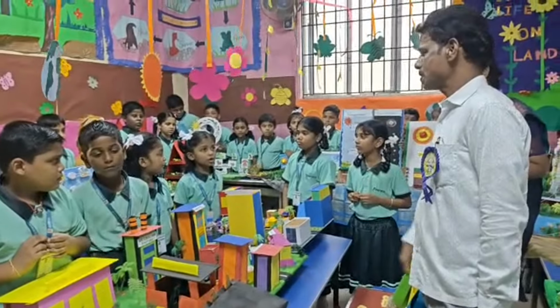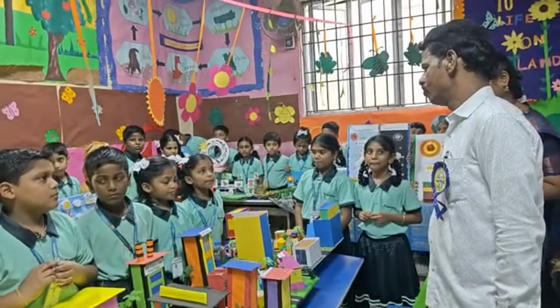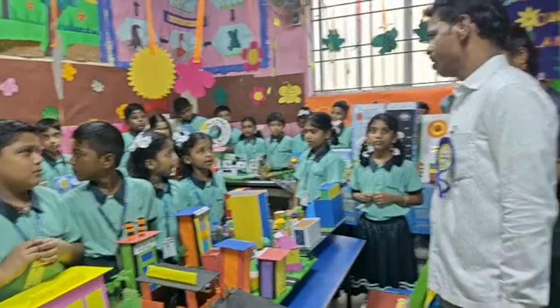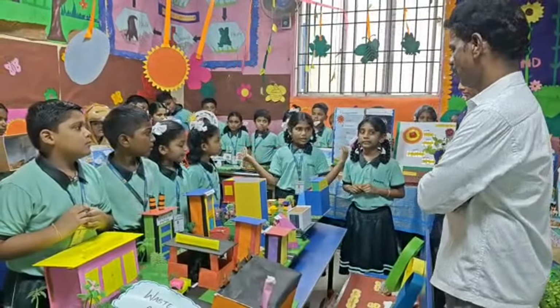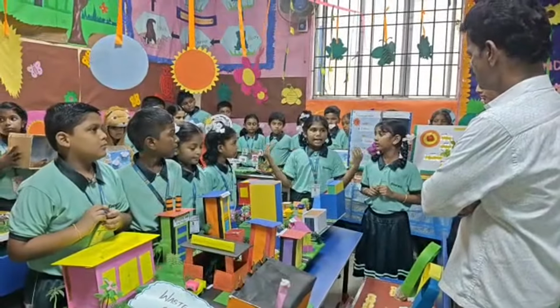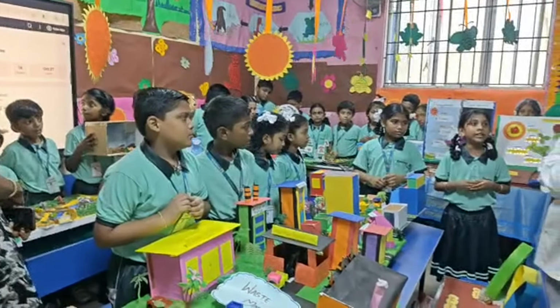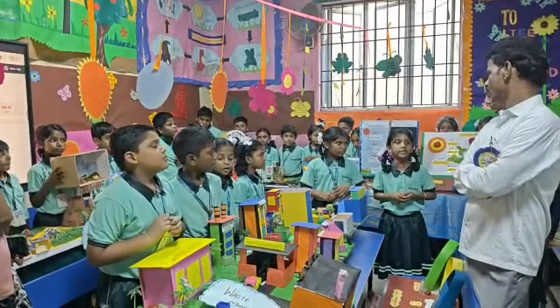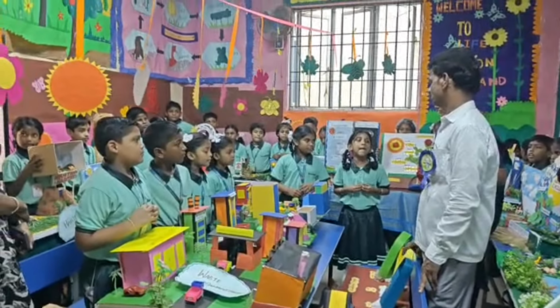Recycle involves processing used materials into new products. Examples include paper, glass and metal. Reduce involves minimizing the amount of waste generated in the first place. Examples include using less packaging. Reuse means finding new ways to use items that would otherwise be thrown away. Example: refillable pens.